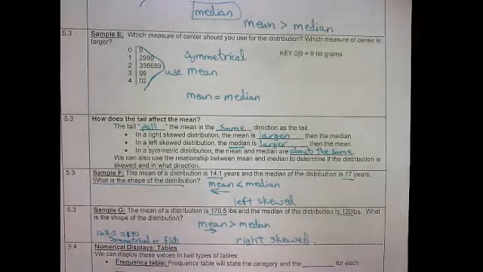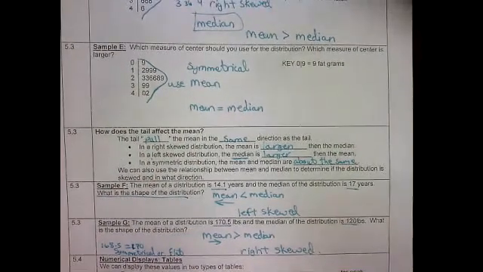Okay. So that is all for 5.3. We're just talking about the way these graphs look. And then we're going to start talking about tables in 5.4. So I will see you all next time.